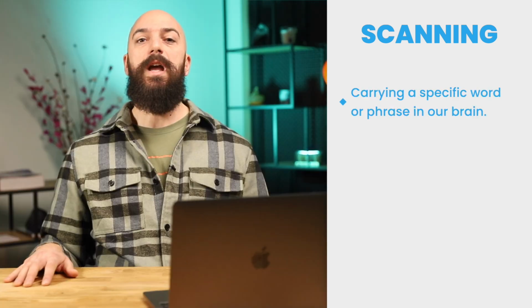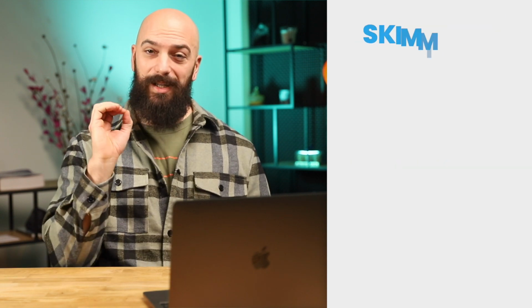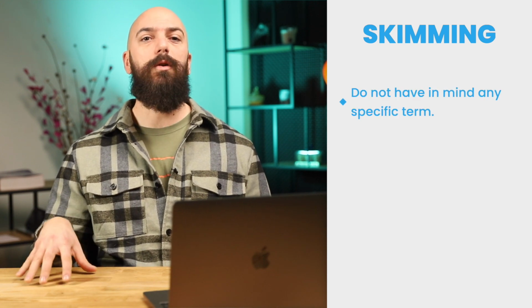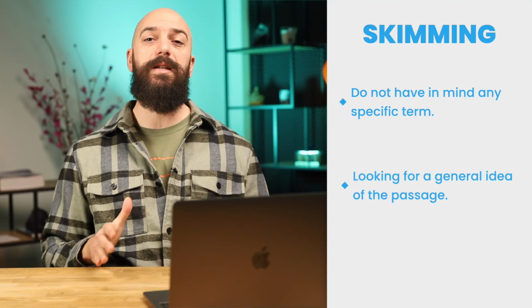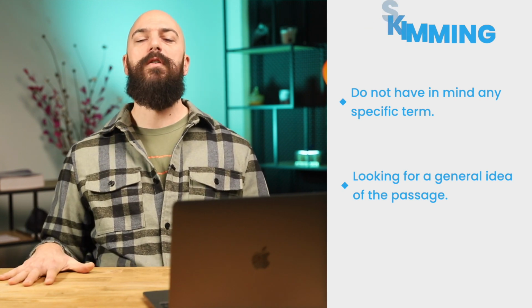The main difference between this technique and scanning is that while scanning we are carrying a specific word or phrase and its synonyms in our brain, and we are searching through the middle of the text looking for this specific detail. When skimming, on the other hand, we do not have in mind any specific term that we are looking for, rather a few key words that will provide a broader sense of what is going on in a particular paragraph or in the passage as a whole. When skimming, simply put, we are after a general idea, whereas scanning is a type of hunting for specific, precise, detailed information from the passage.